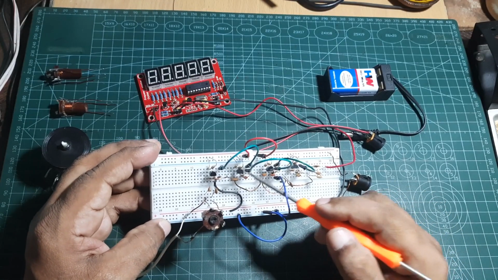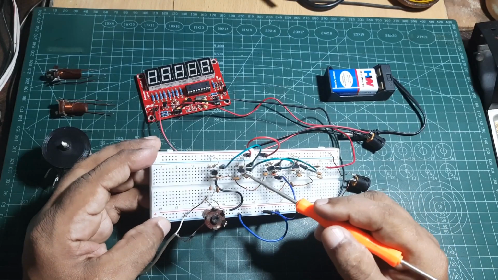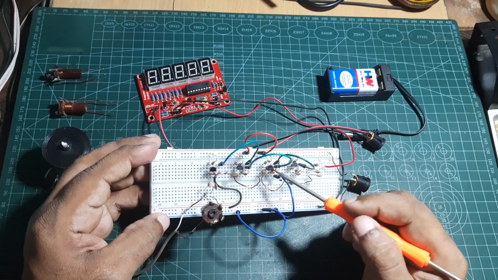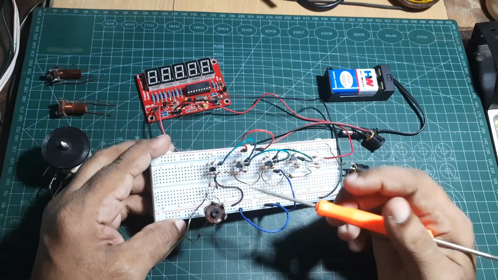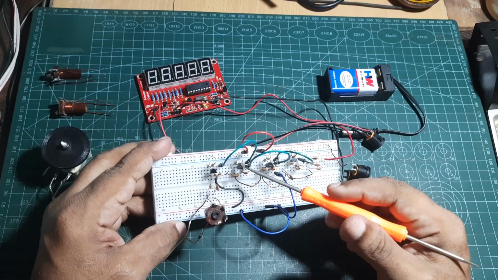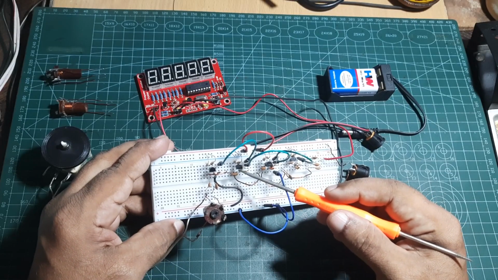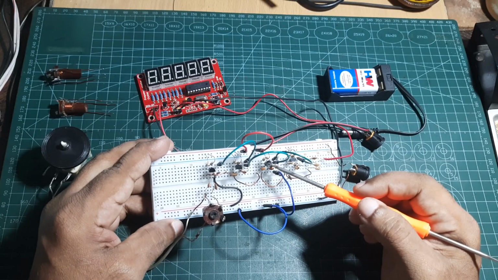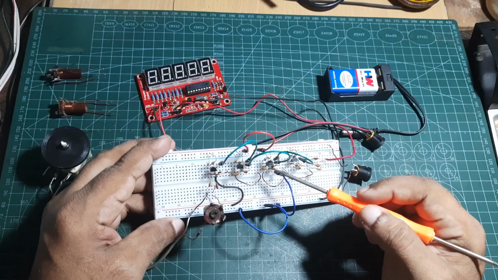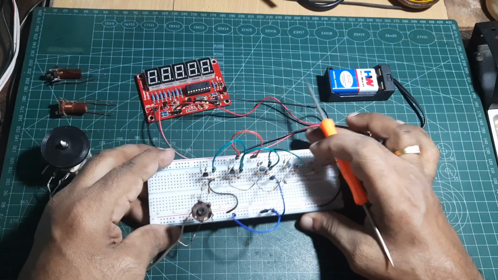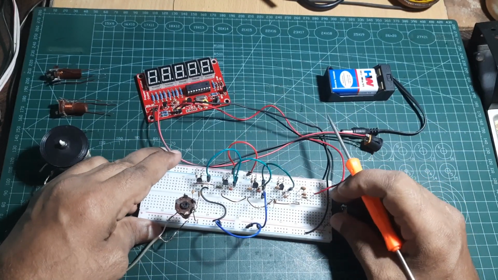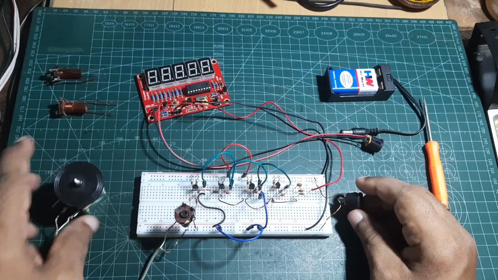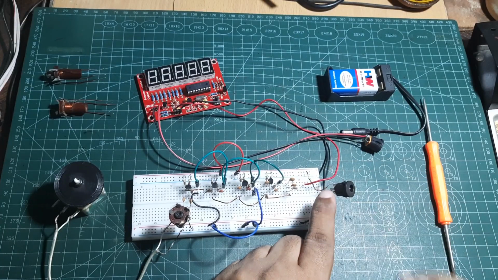It is a broadband design. All those transistors are arranged in a broadband mode. It can amplify frequencies from the lower frequency up to 50 megahertz. It's wired in a broadband mode, so it has a higher bandwidth of amplification. And this is the power socket here.